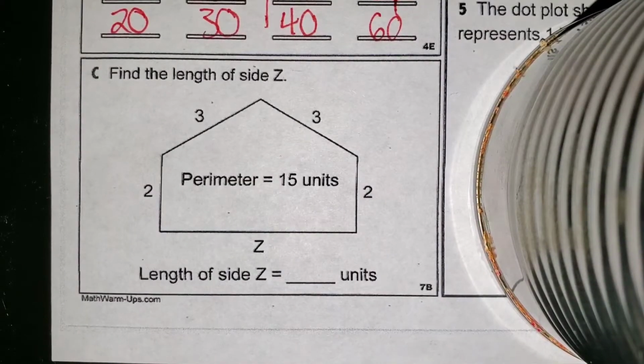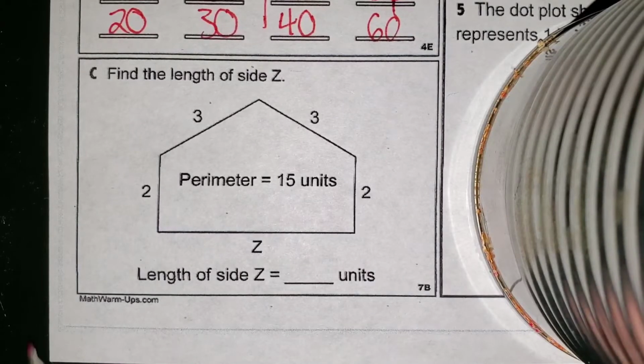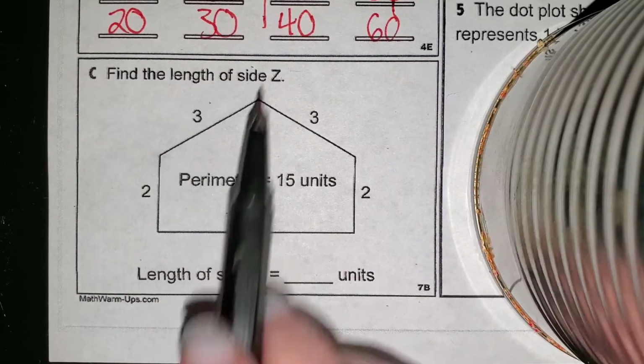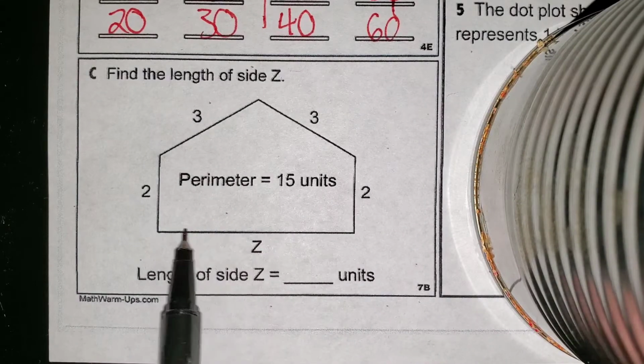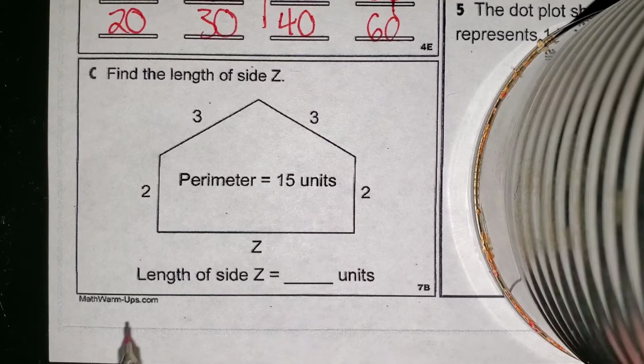Happy Tuesday, y'all. You should have done C and 1 today. So it says find the length of side Z. So here is side Z. It tells us that our perimeter is 15 units.